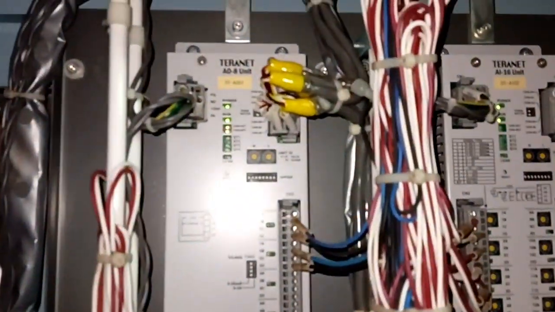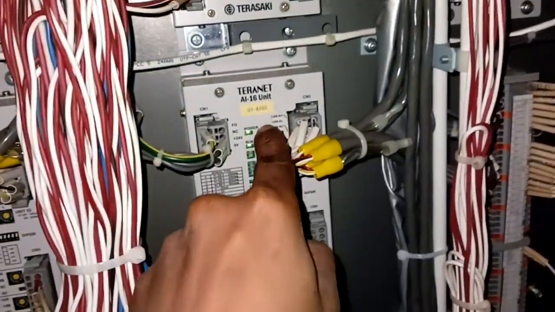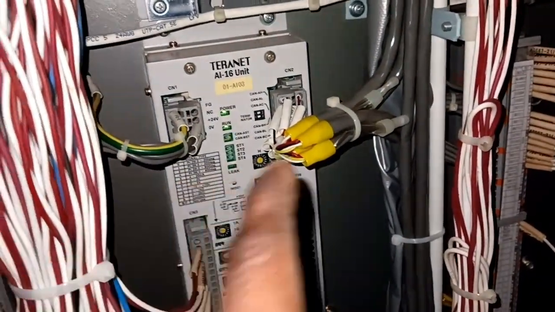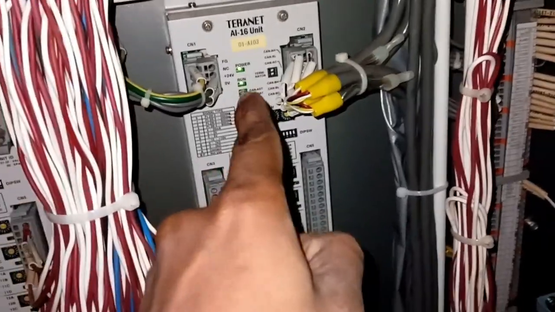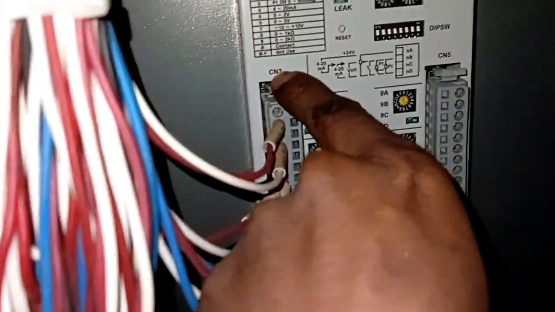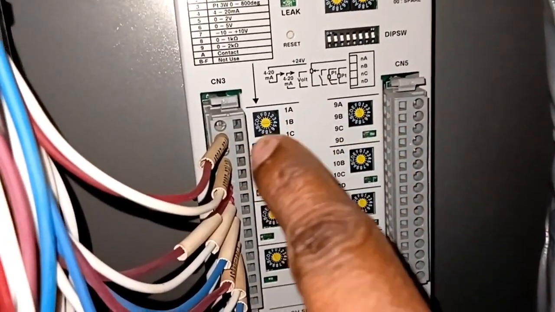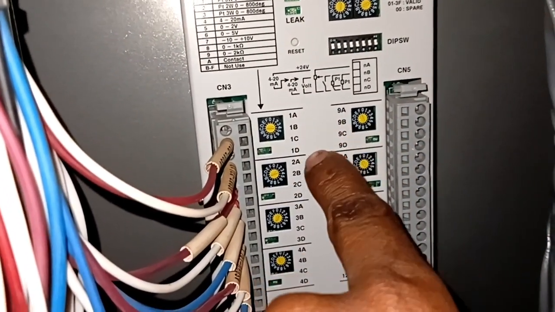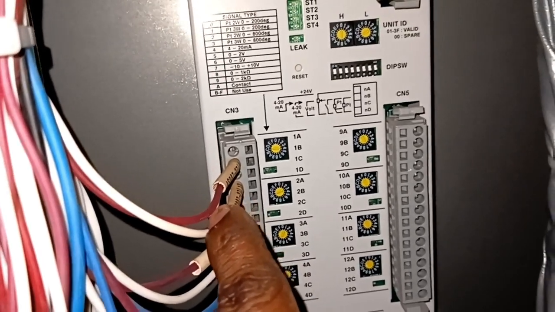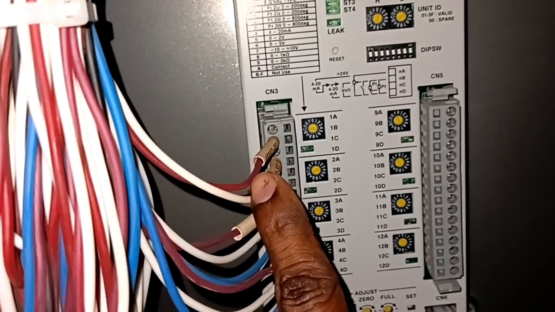So this is the AI card. See, AI03. In this we are having a problem in CN6, so we have a problem in channel number 3. Here I am going to check the amperage of the number 4 generator between these two wires.